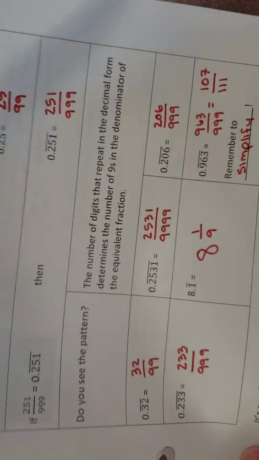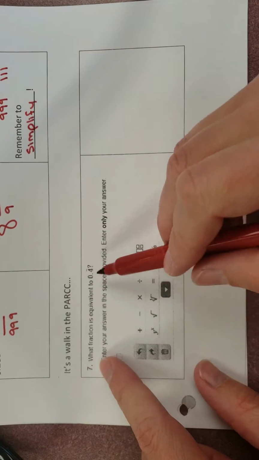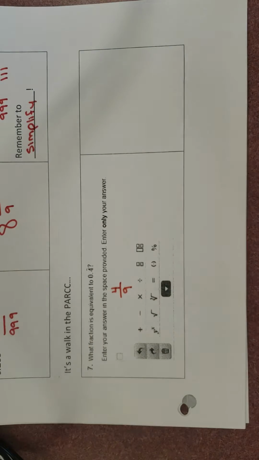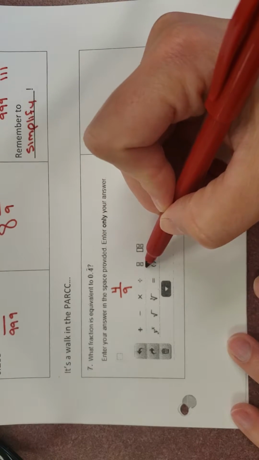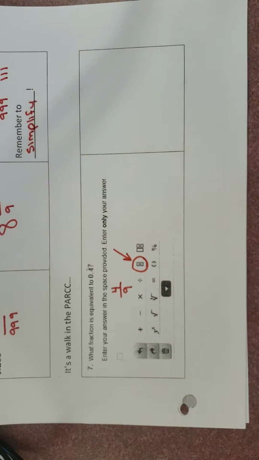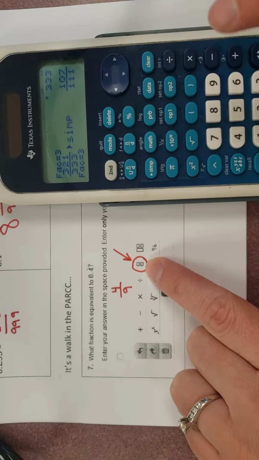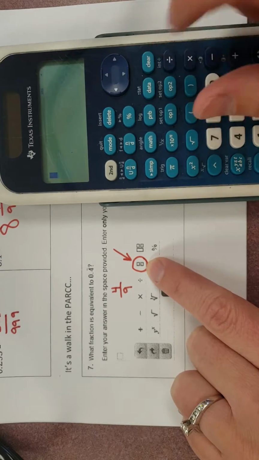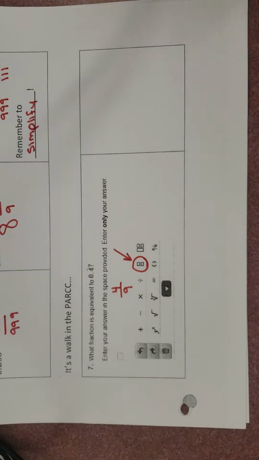Here we see a question set up for the PARCC or the IAR, however you call it. This is just the same skill: what fraction is equivalent to 0.4 repeating. And you'll need to write an answer in this form. So it's important that you get acclimated to these tools that are offered to you on the PARCC test. This one is set up a little bit like the fraction button on your calculator. So that would be the tool that you would use if you were to do the IAR test.